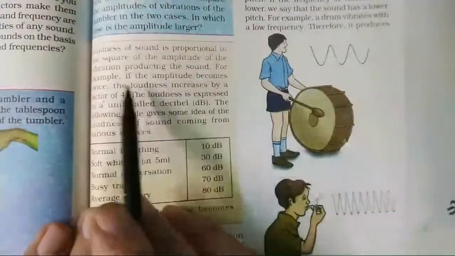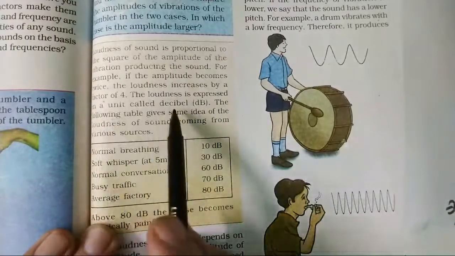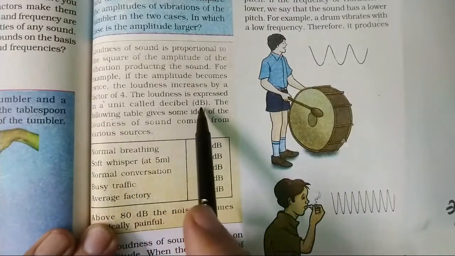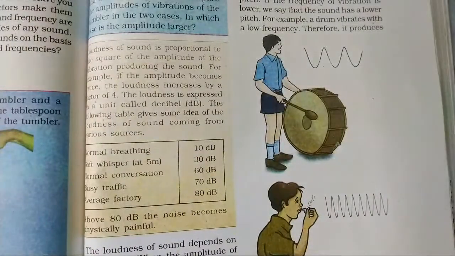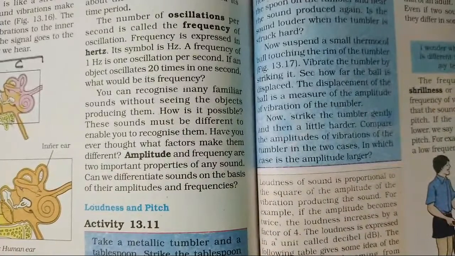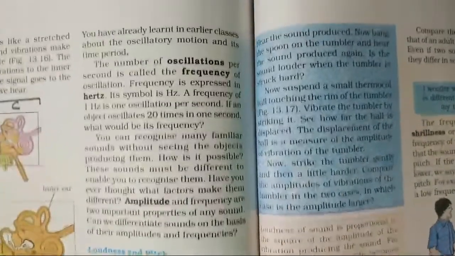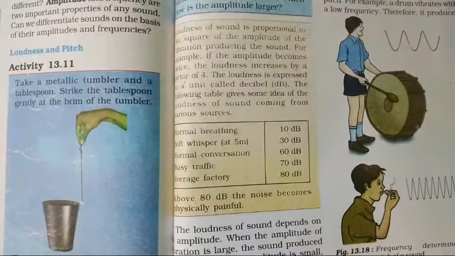And it is mentioned here, the loudness is expressed in a unit called decibels, dB. Just now we read that frequency is measured in hertz. And now we are reading that loudness is expressed in decibels.